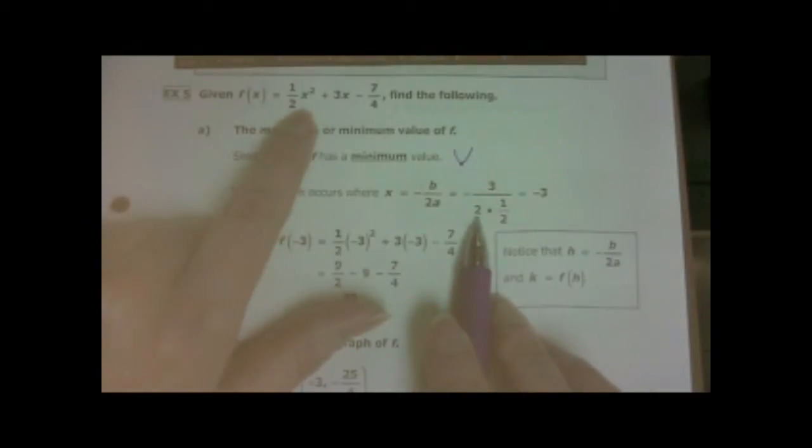The minimum value occurs where x = -b/2a, which in our case is, I put a negative in front, my b is 3 over 2 times 1/2, which is a. 2 times 1/2 is just 1, so this is negative 3 over 1, which is just negative 3. Notice, this is our h value. Negative 3 is our h value.